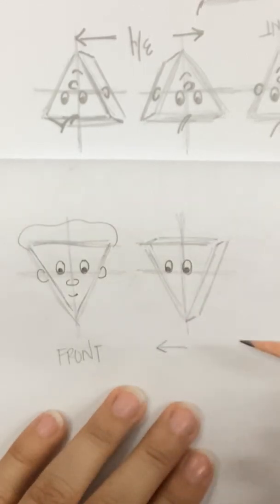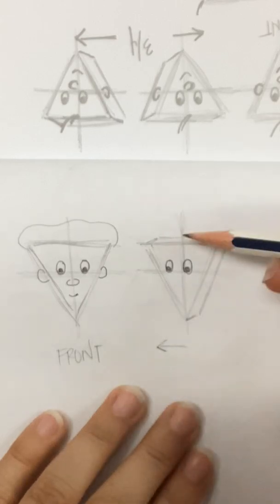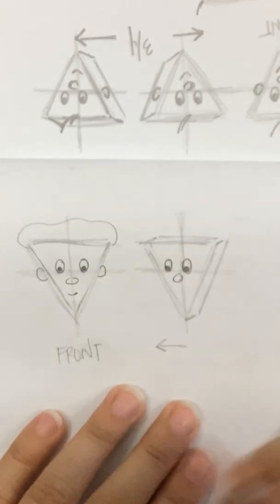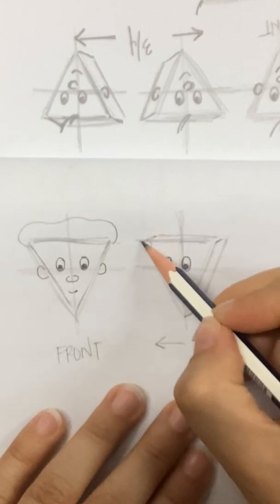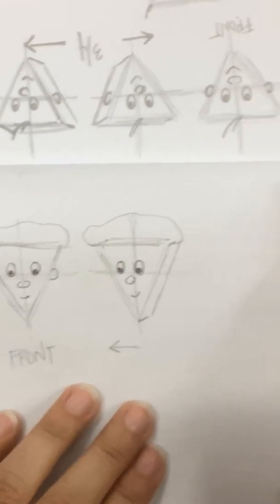Okay, now because my figure is looking left, that means my nose is going to be to the left of this vertical line. And of course, I'm going to put in my smile and the hair. So let's go ahead and see what that 3/4 view would be if we were looking the opposite direction.